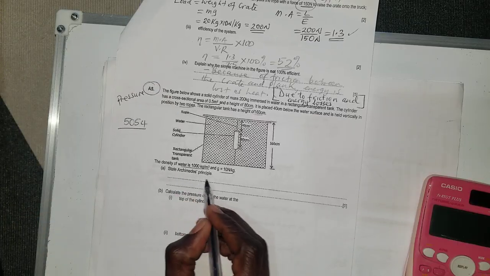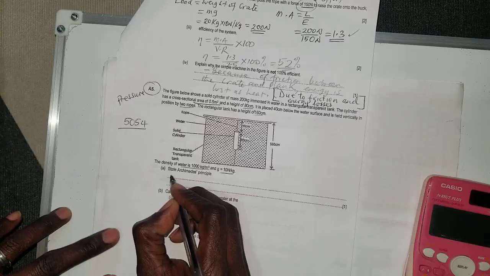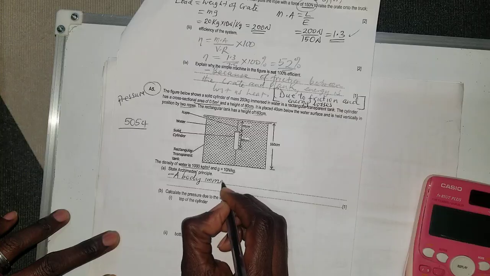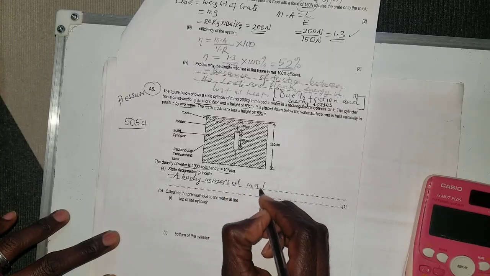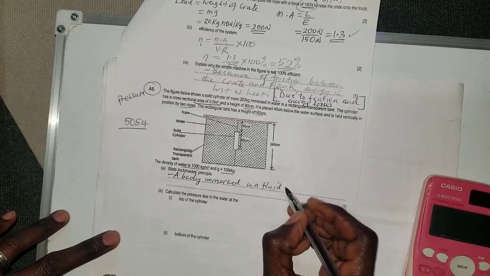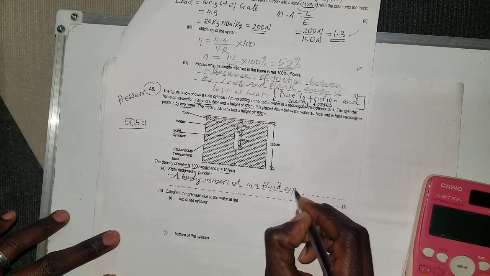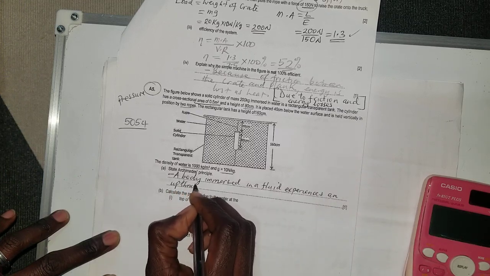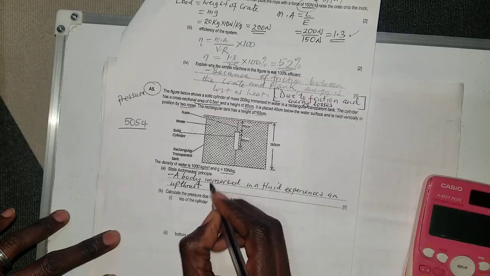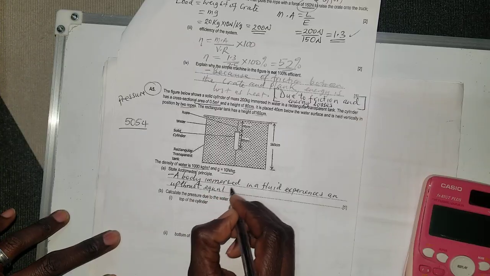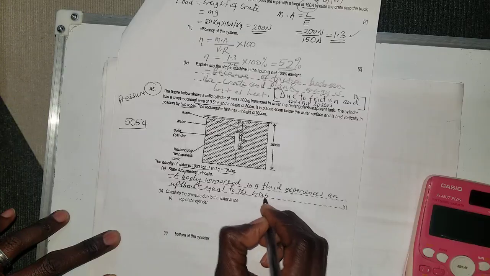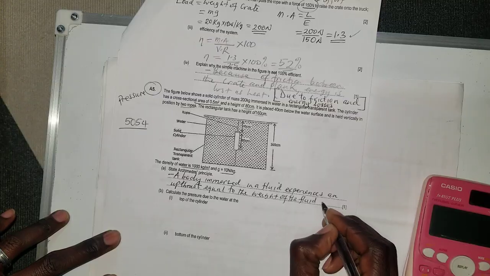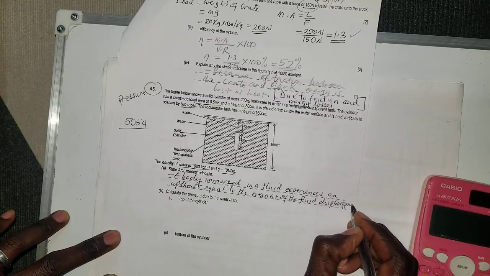Then it says state Archimedes' principle. So Archimedes' principle states that a body immersed in a fluid, and when we say a fluid, it could either be water or gas, experiences an upthrust equal to the weight of the fluid displaced. So this is what Archimedes' principle actually tells us.